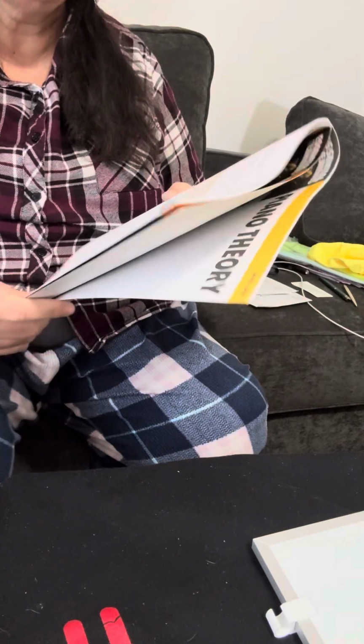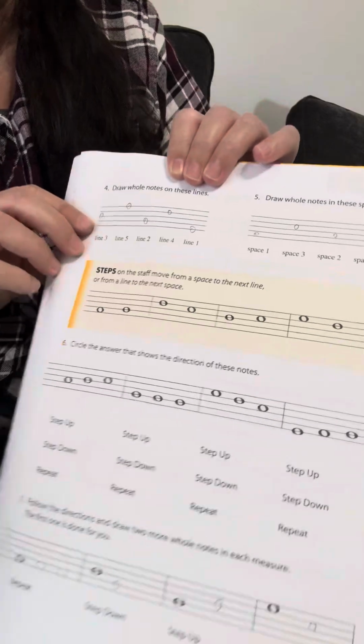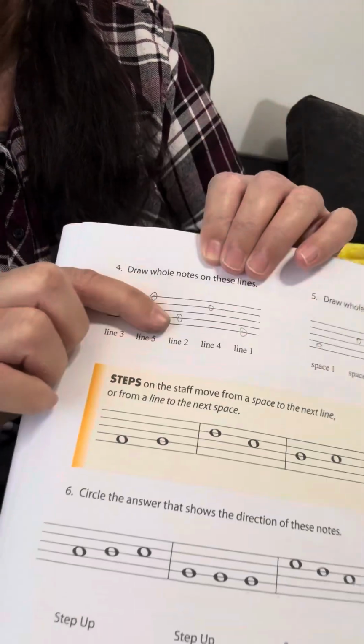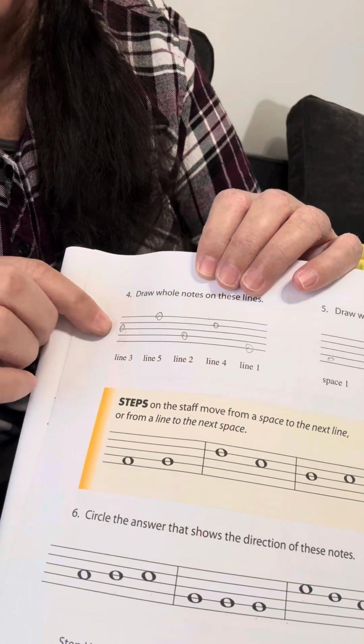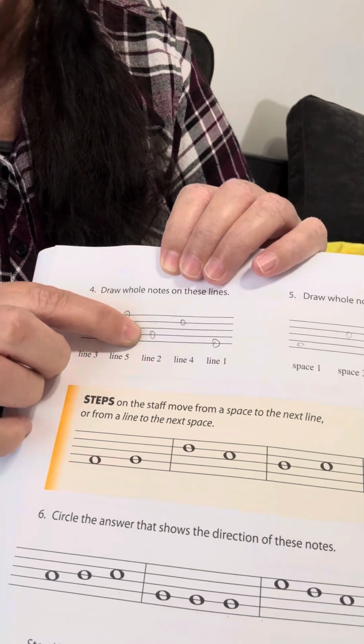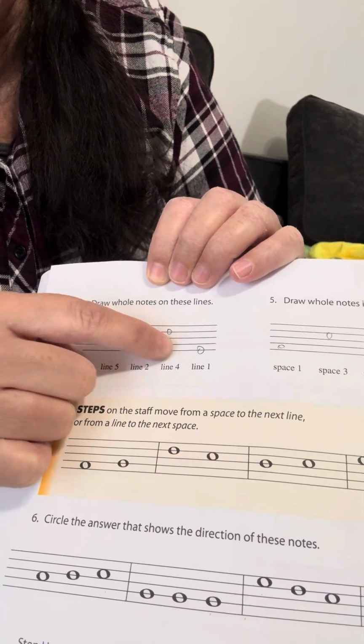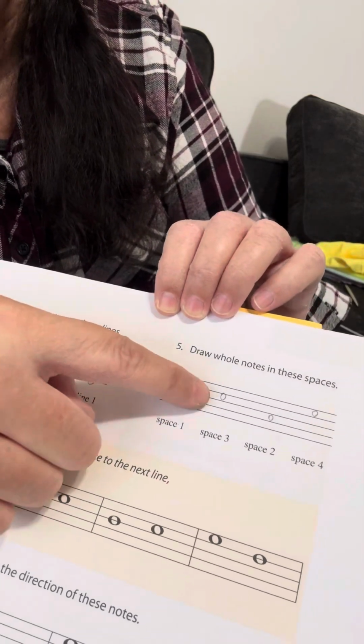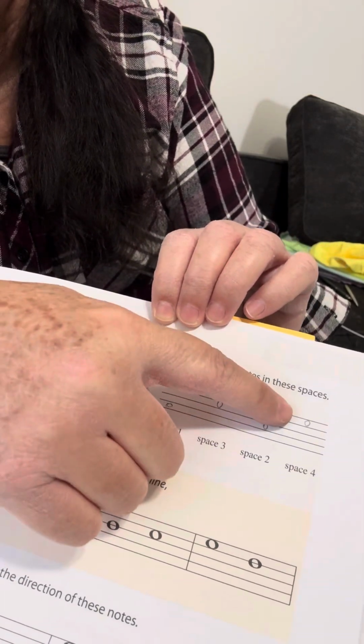Page 17, draw the whole notes on these lines. So here on line 3, line 5, line 2, line 4, and line 1. On the spaces: space 1, space 3, space 2, space 4.